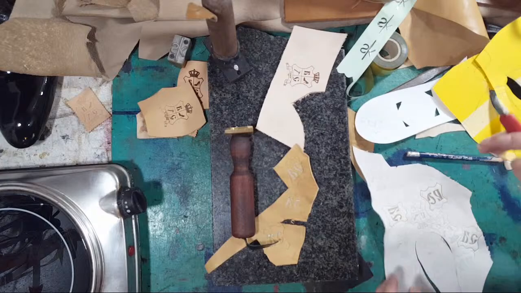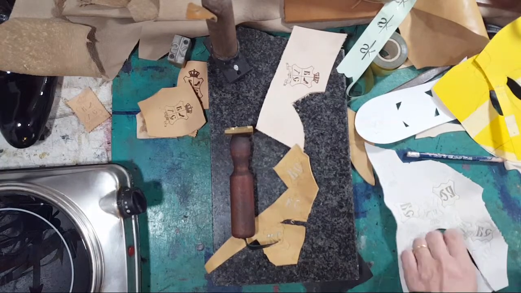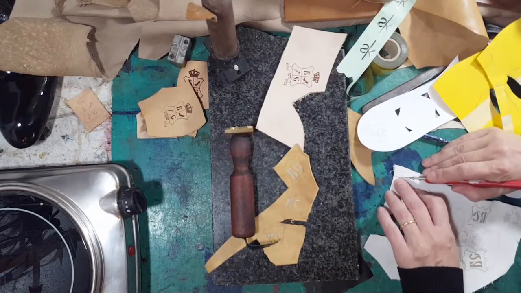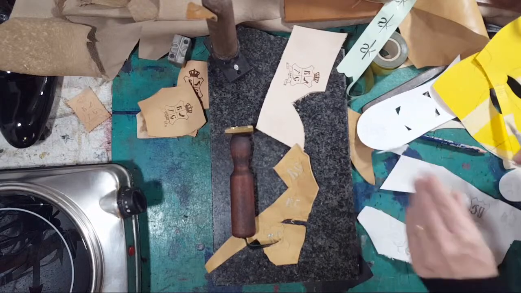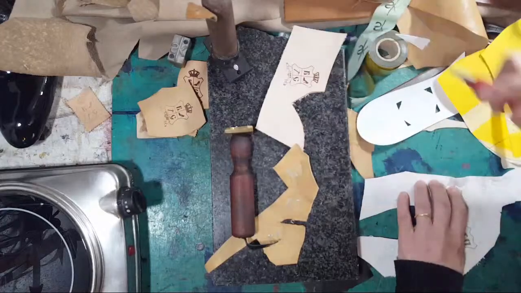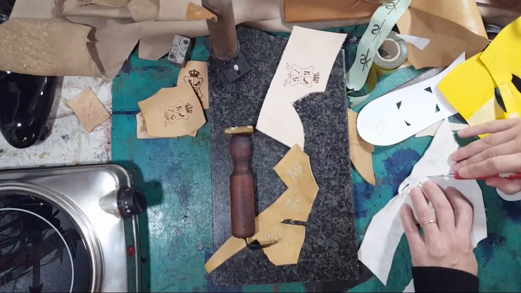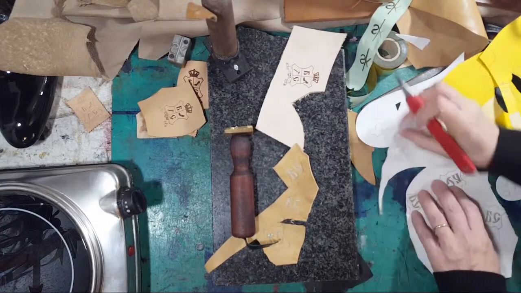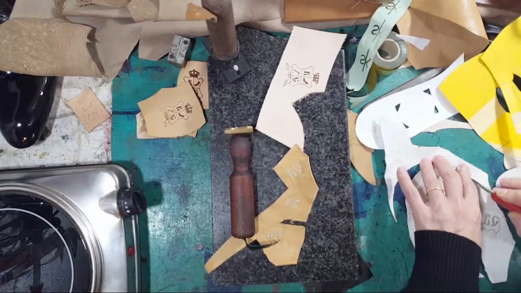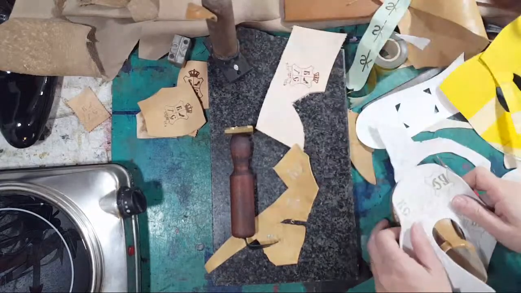Now it looks like some mess, but when you cut it, following the edges of the pattern, you will have a good result. This is a good option to use for not good looking leather.